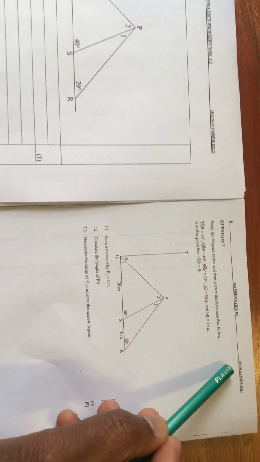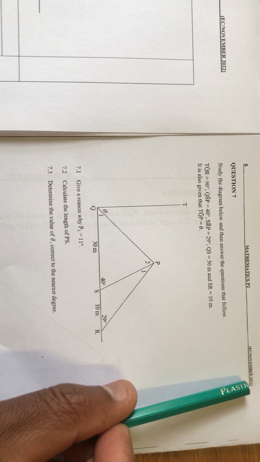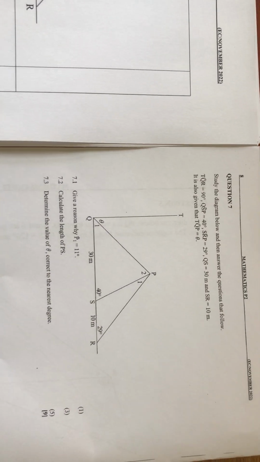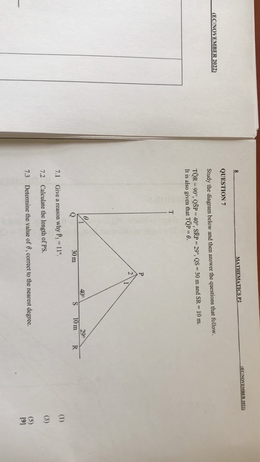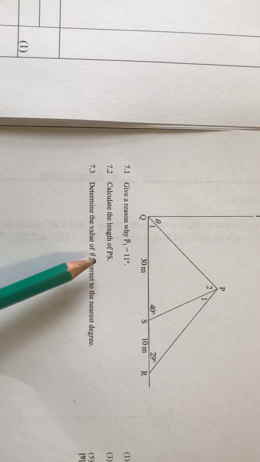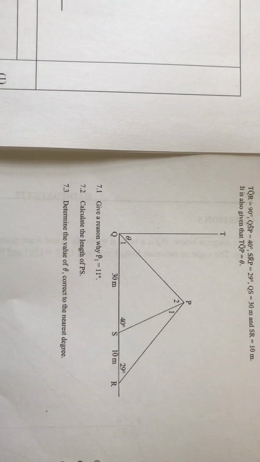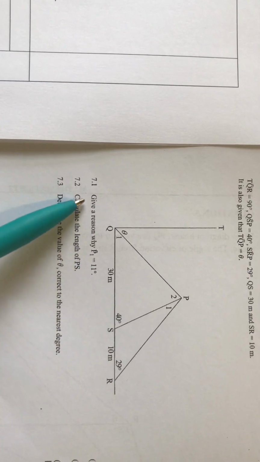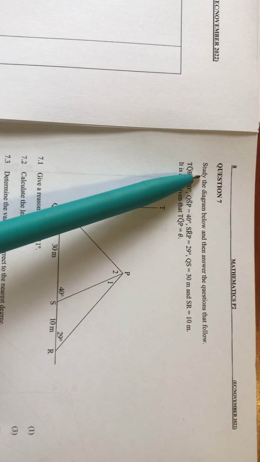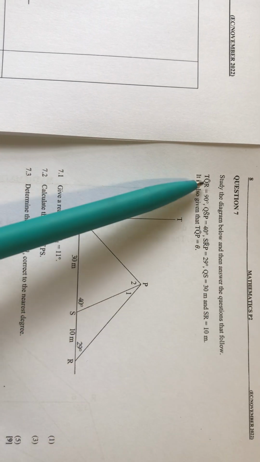This is a question paper from Eastern Cape, November 2022, grade 11. Remember last week, I taught you the sine rule, the cosine rule, and the area rule, right? So now we need to answer all these three questions here. Before you can answer, you need to read the statement that we are given. Study the diagram below and then answer the questions that follow.